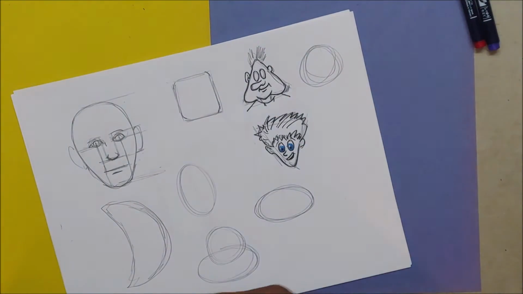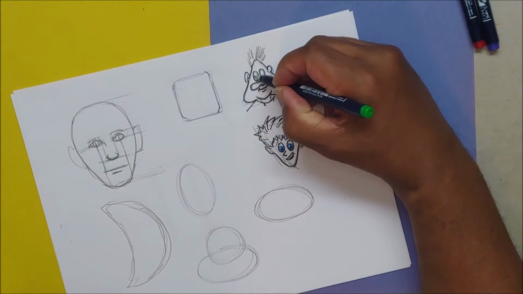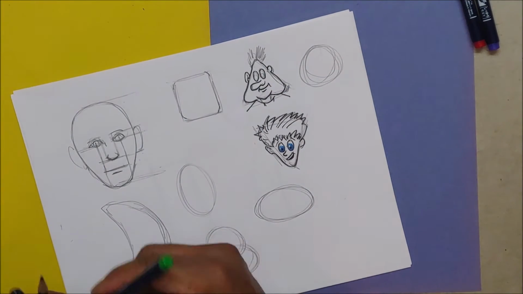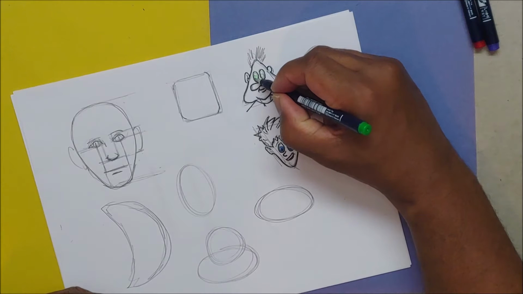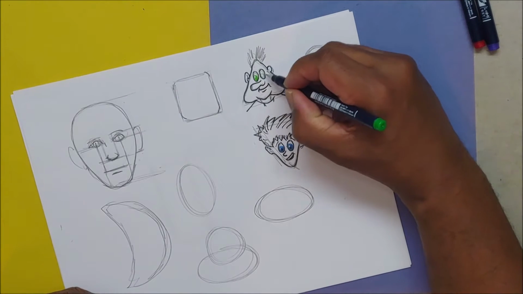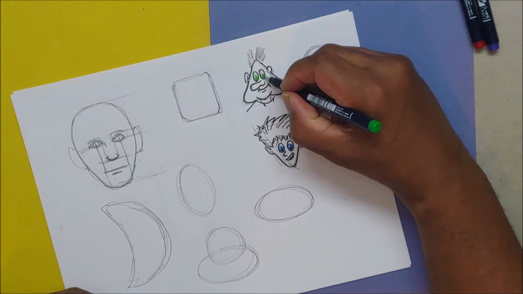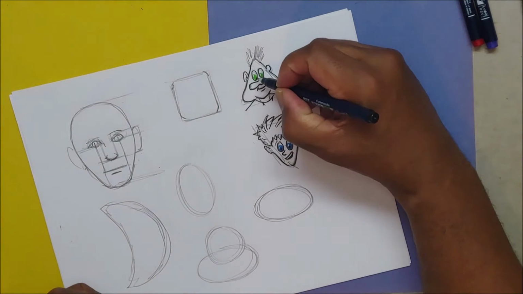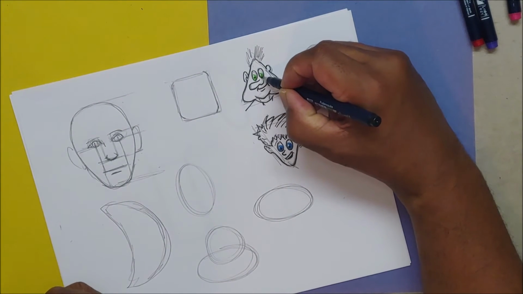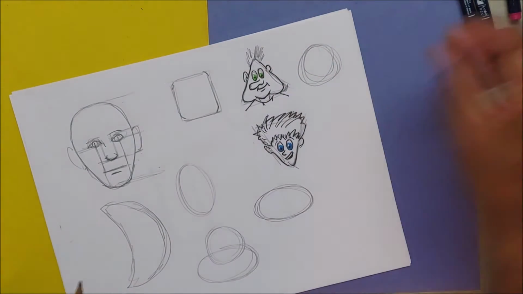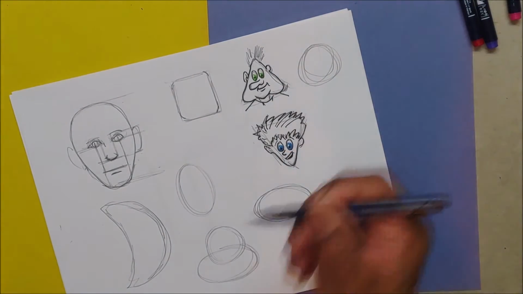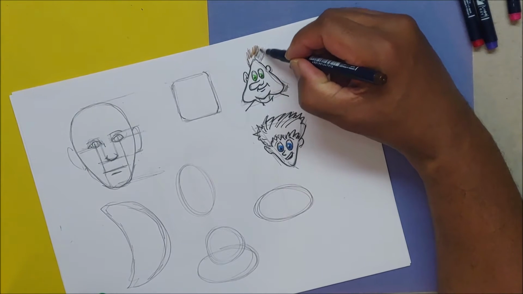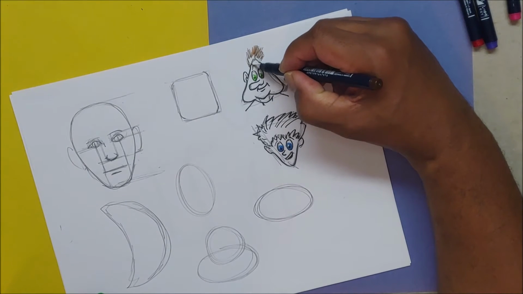So let's give this guy like some green eyes, just because. And some brown hair, maybe. And there's little pupils in there. And you can have a color pencil or crayon or whatever, and you can just have fun creating your character.